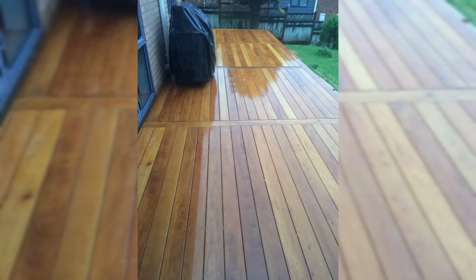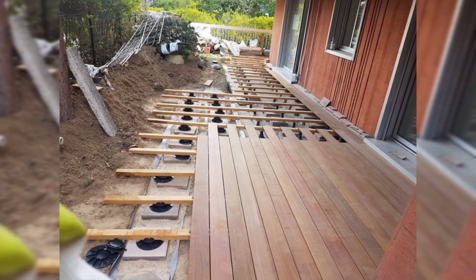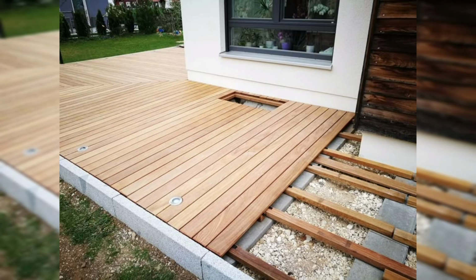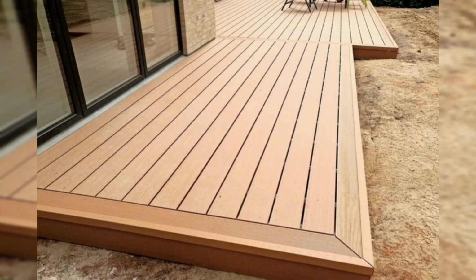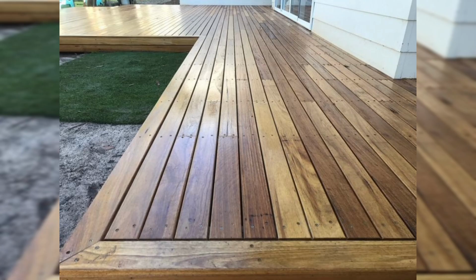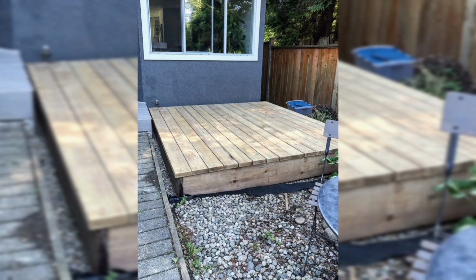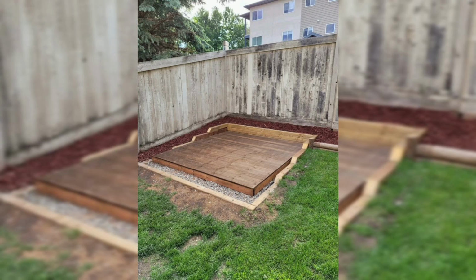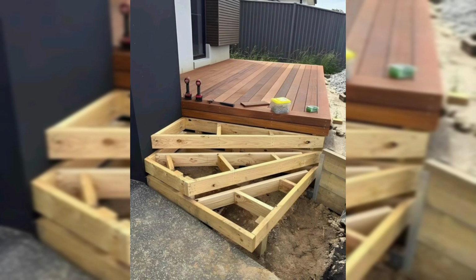Build a deck close to the ground. A low profile deck, often close to the ground, a ground level or platform deck is an attached, perfect way to extend your living space.